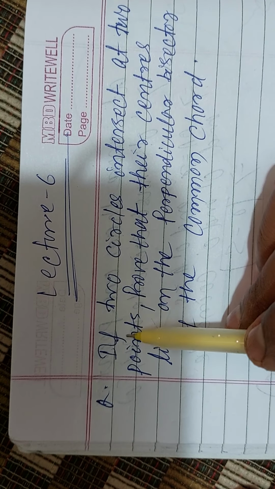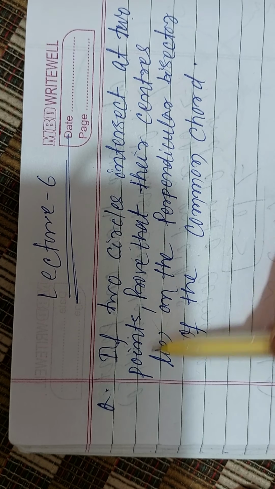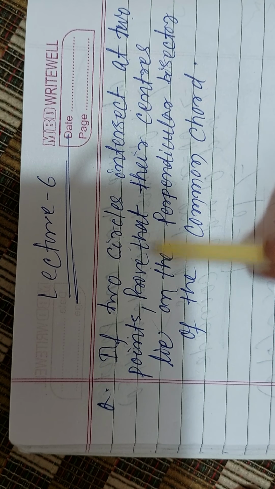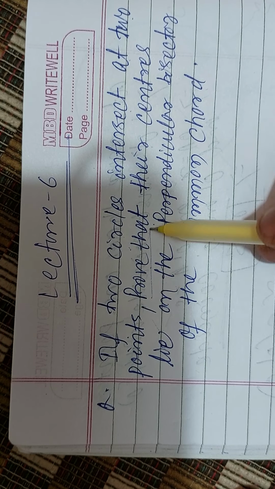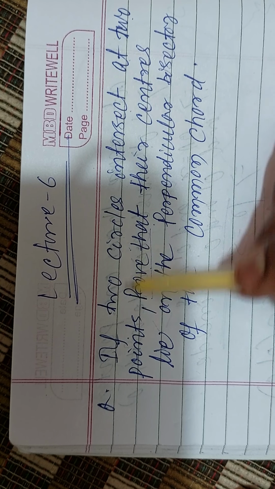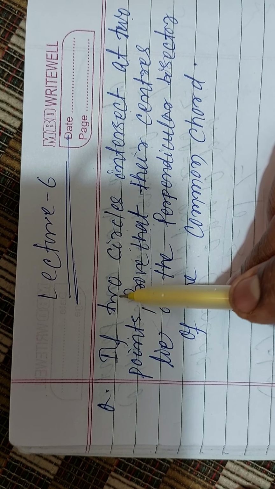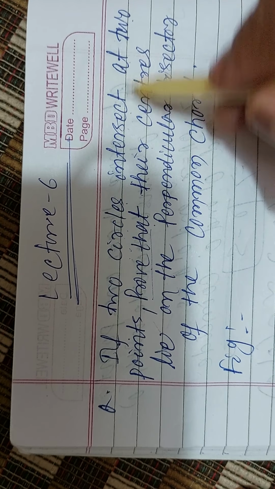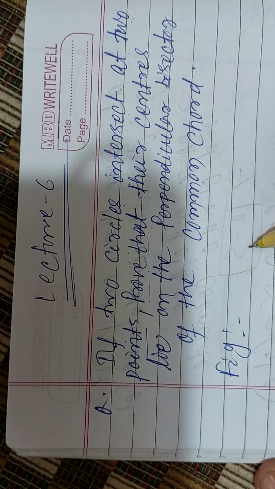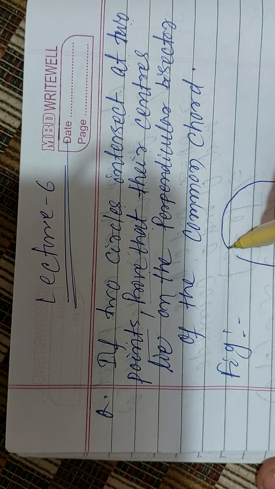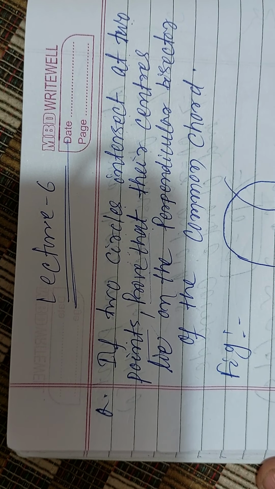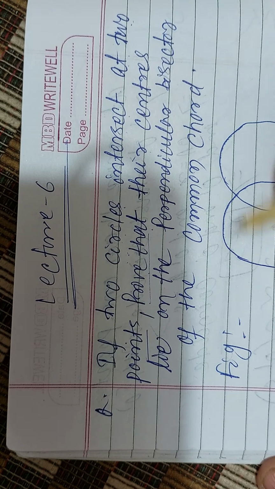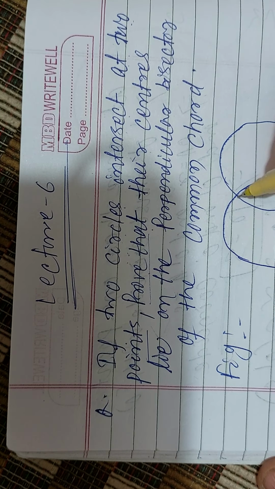If two circles intersect at 2 points, prove that. Before the proof, what is given? That is the given condition. Consider two circles in the figure, which intersect each other at 2 points.